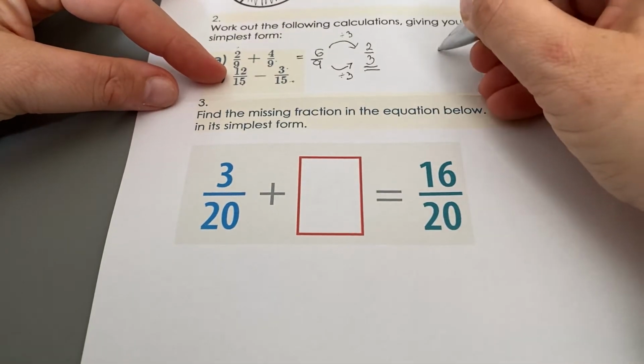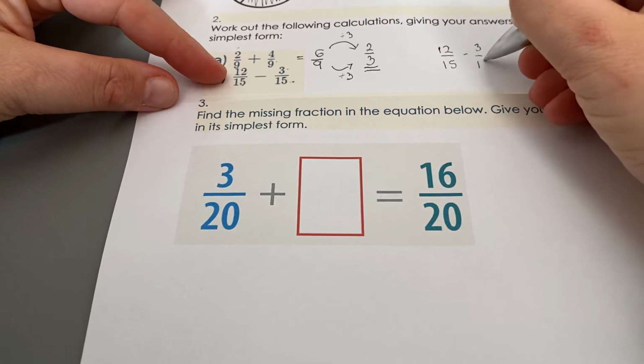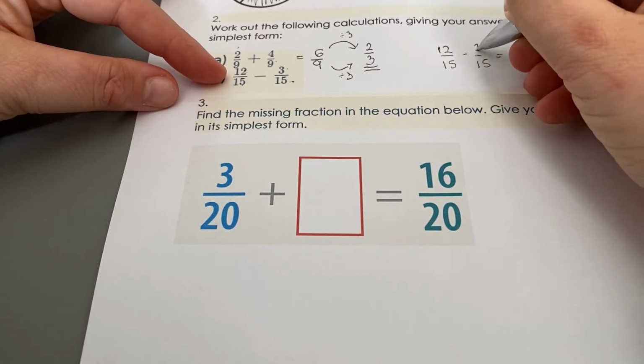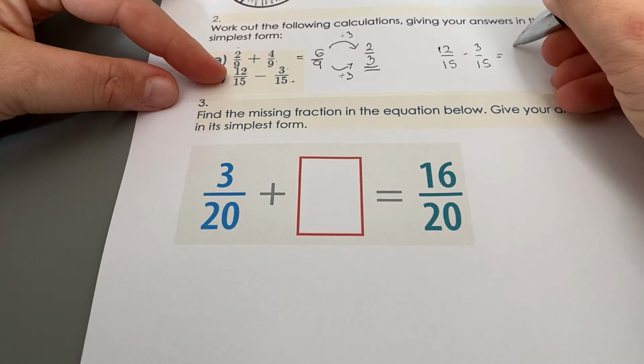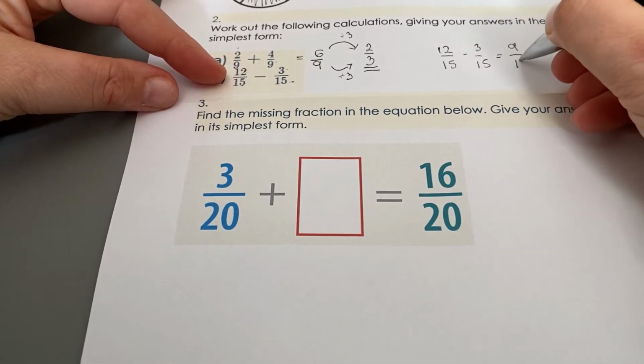So let's write it out again. 12/15 take away 3/15. So 12 take away 3 gives us 9. Over the denominator, which stays the same, so that's 15.